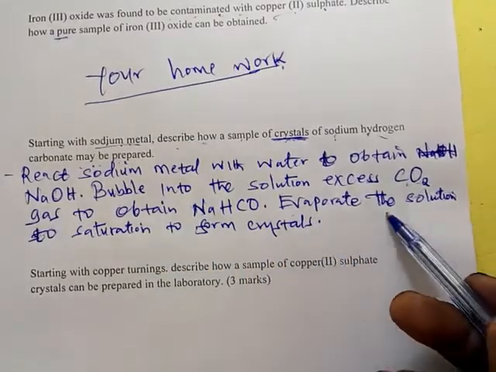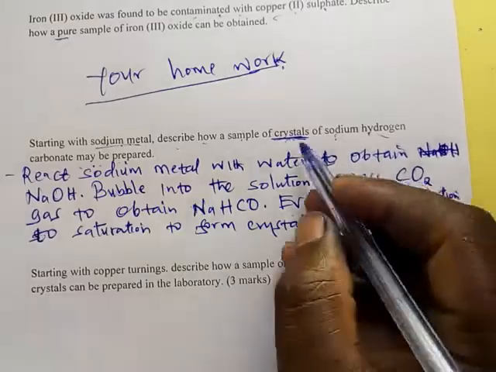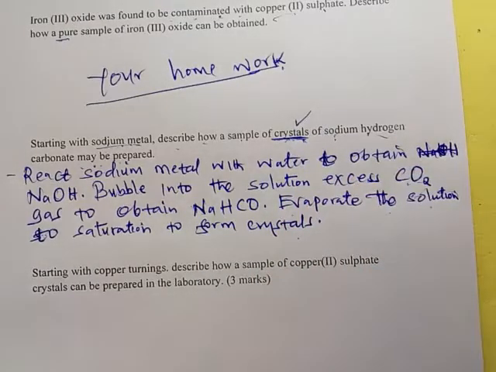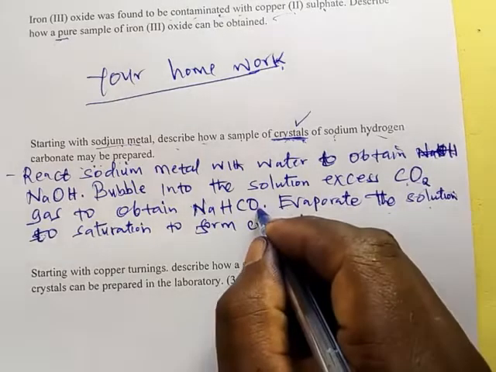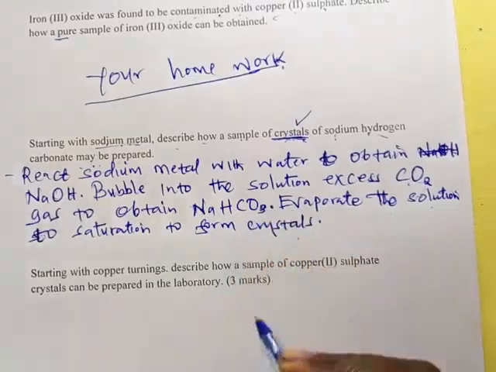So once you have evaporated the solution, crystals are going to be formed, and we have obtained the crystals of sodium hydrogen carbonate. Oh, there is 3 here, sorry, sodium hydrogen carbonate.